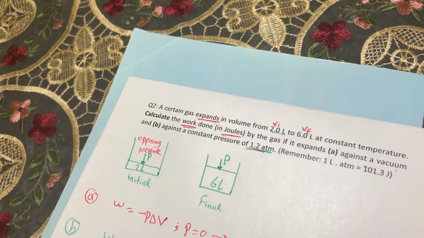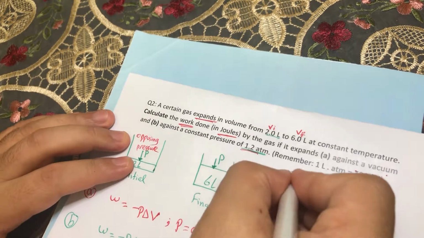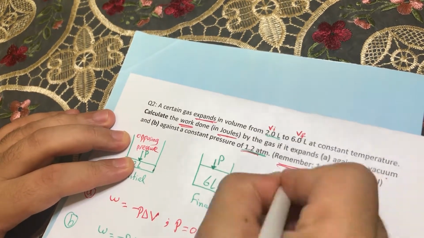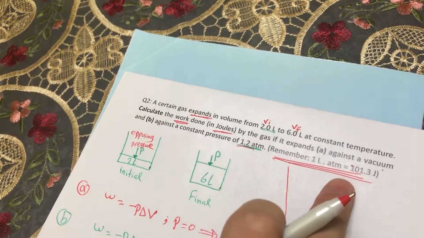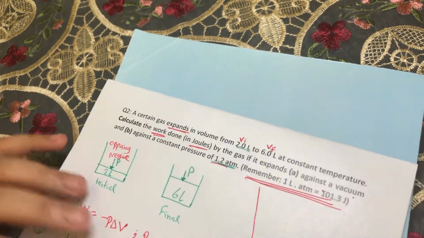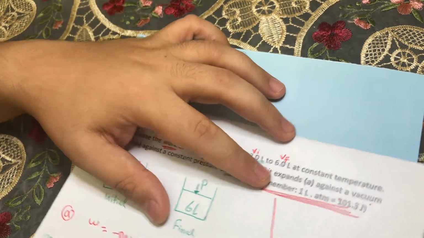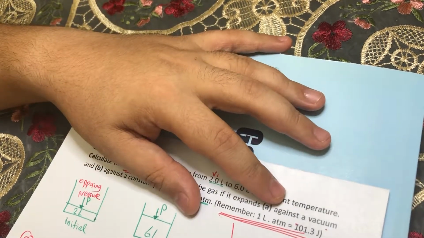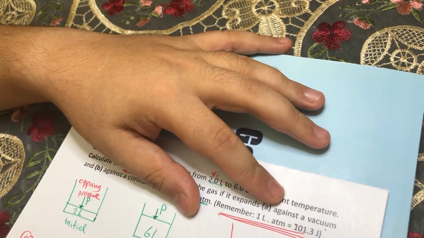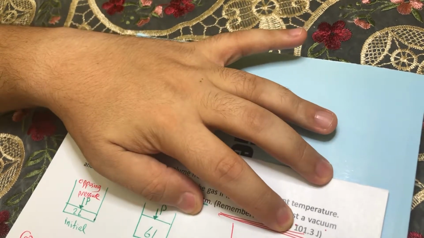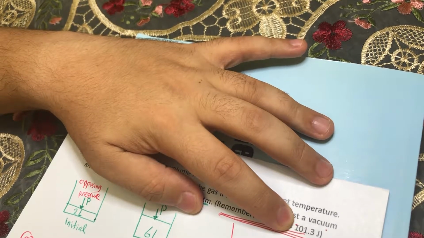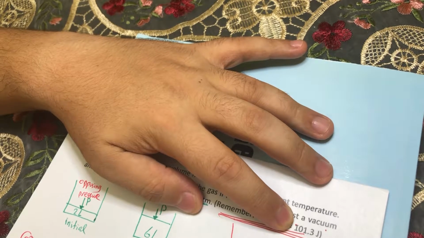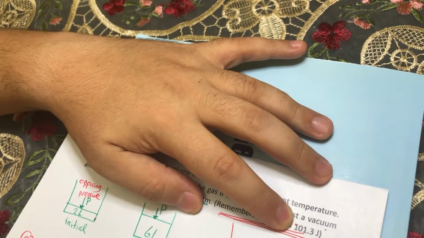And here we should convert our answer to joules, and please remember, 1 liter atm is equal to 101.3 joules. So minus 4.8 times 101.3 equals minus 4.9 times 10 to the power 2 joules.